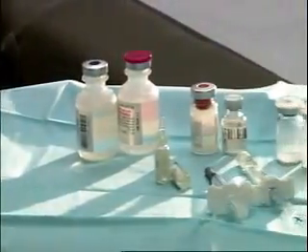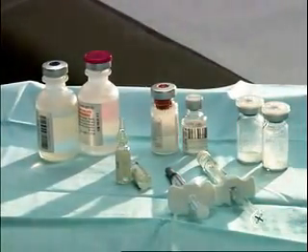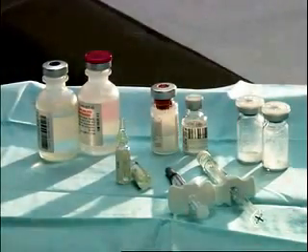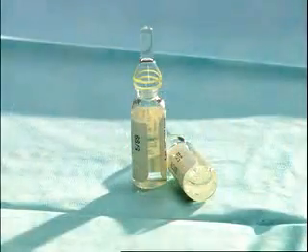You should also be familiar with the packaging of injectable medications. Injectable medications are packaged in glass vials or ampules, and some come in pre-filled cartridges or syringes. Ampules contain single doses of liquid medication. It is good practice to use a filter needle when preparing medication from a glass ampule to prevent drawing up glass particles into the syringe.